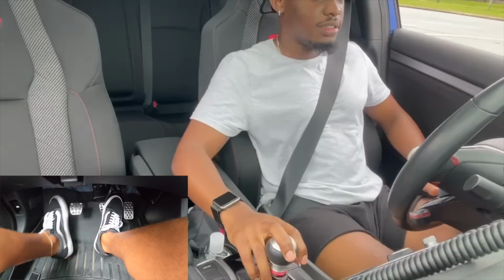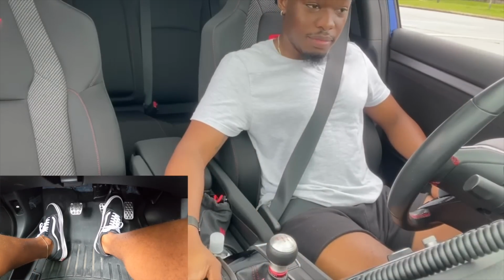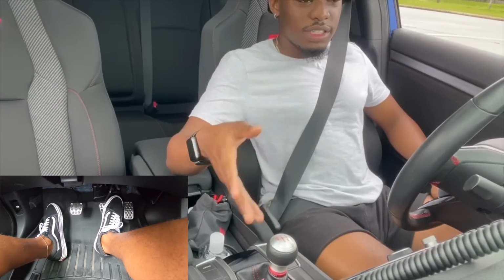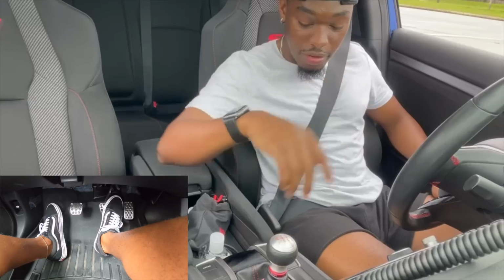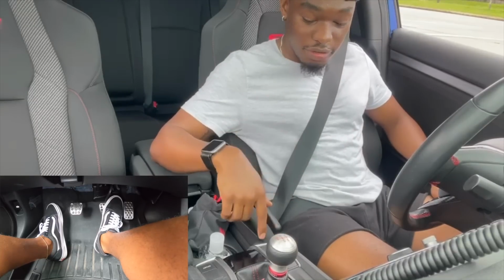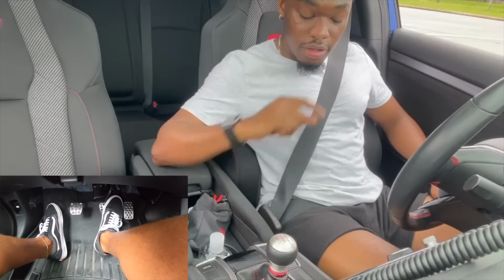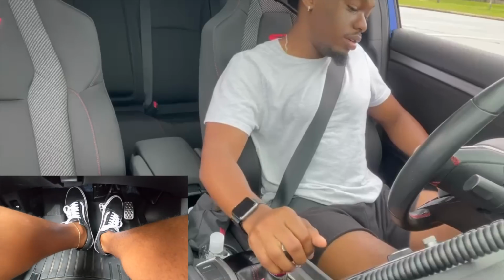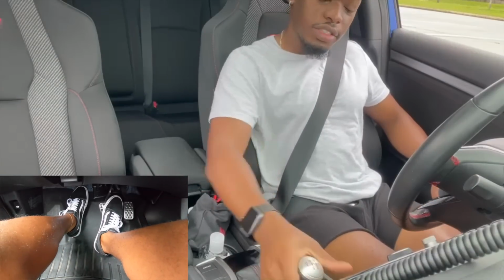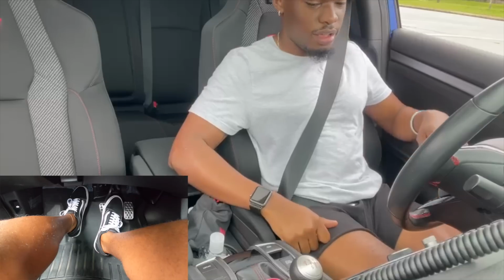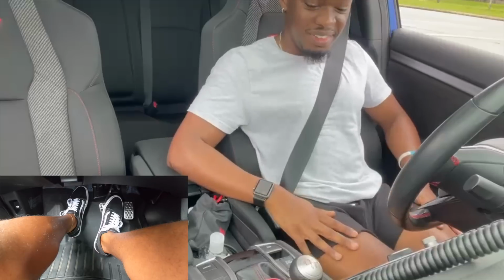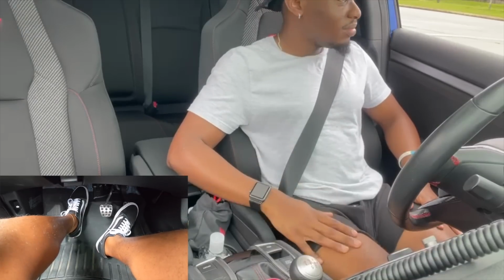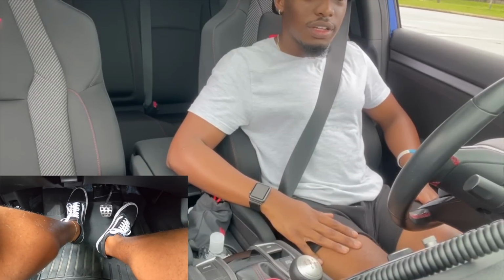Really simple, guys. I'm gonna show y'all one more time how to go from first to second, and maybe even third if I get up to that fast. I don't want to get up to that fast because I don't want my camera to fall, but we'll see how it goes. So starting from a stop in this car, off the emergency brake, clutch in, first gear, all the way up to the left. So, off the brake, slowly off the clutch.